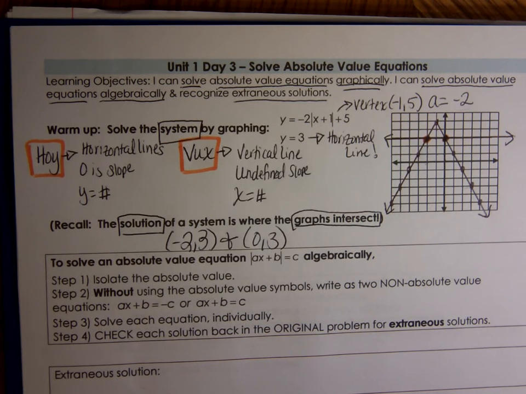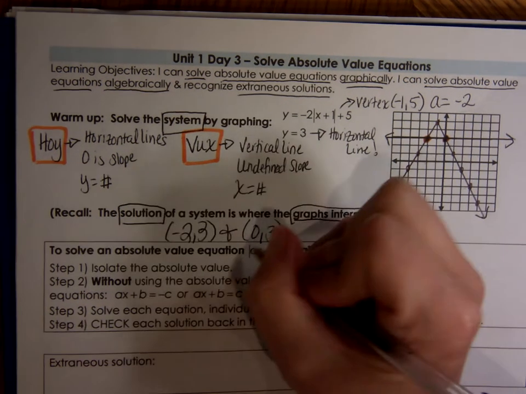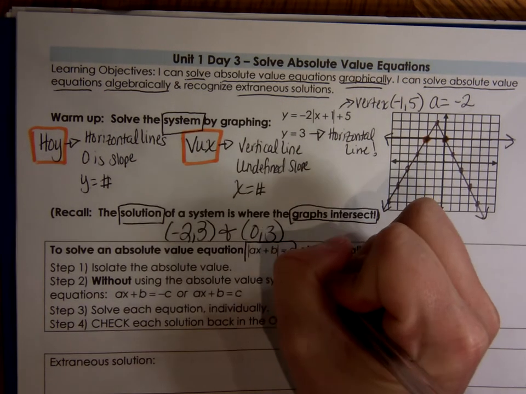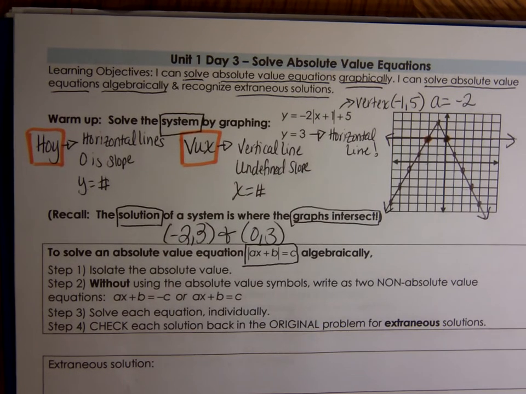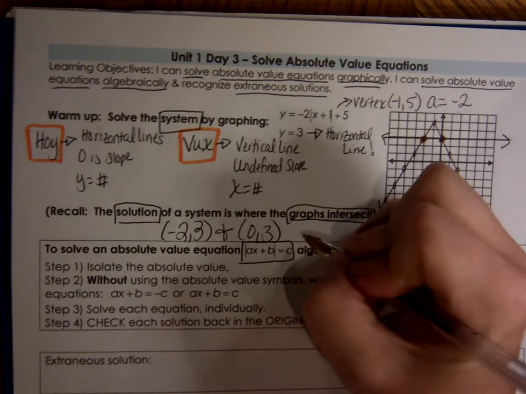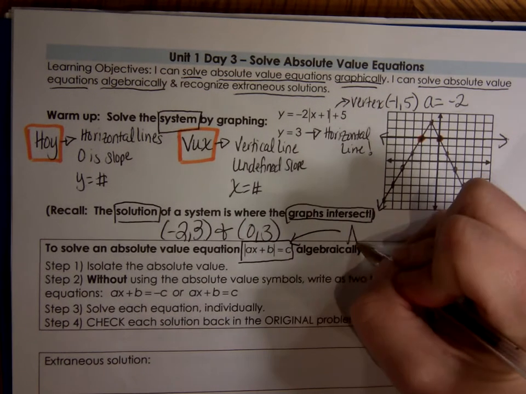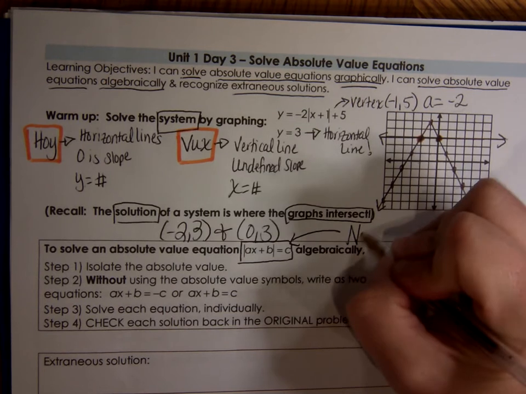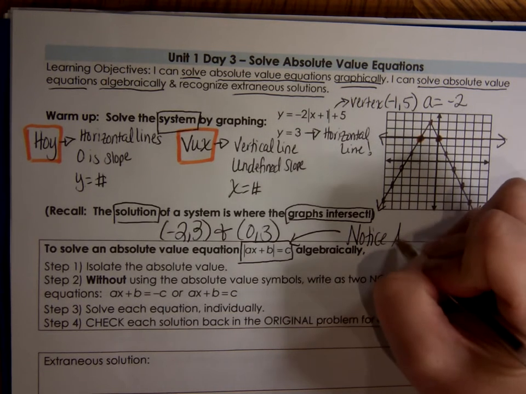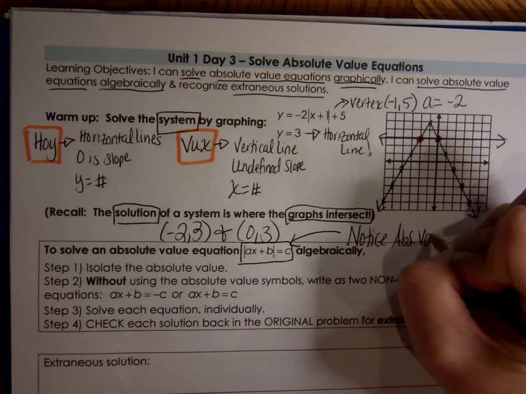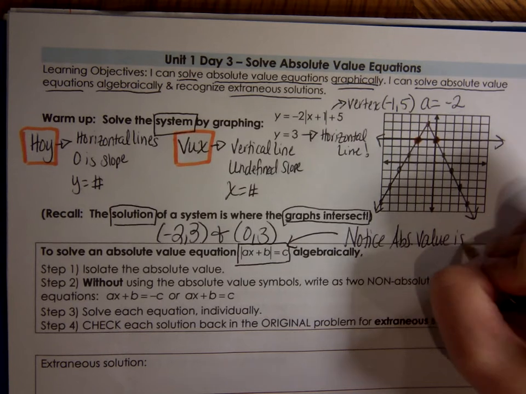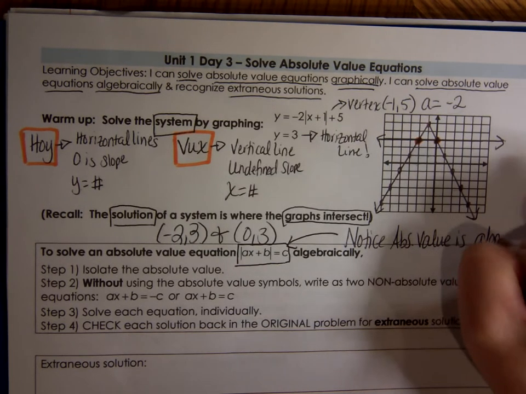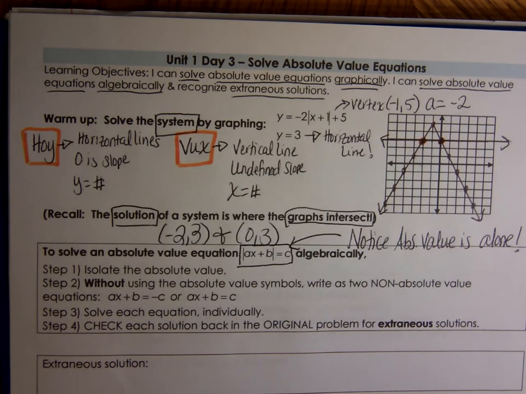Now what we're going to do in this lesson is we're going to actually solve equations, and they are related to systems. Now to solve an absolute value equation in the form of the absolute value of ax plus b equals c, notice once again that the absolute value is alone. That's going to be important. We follow the following steps.